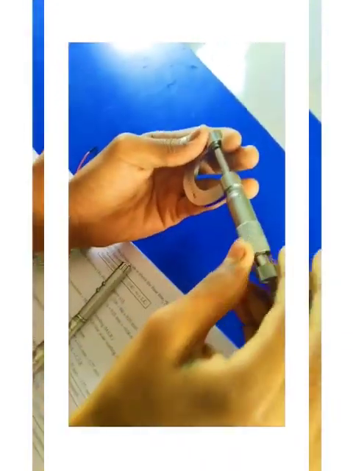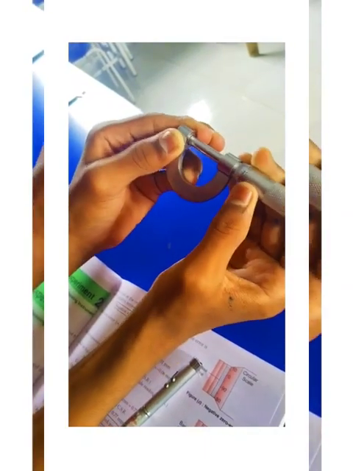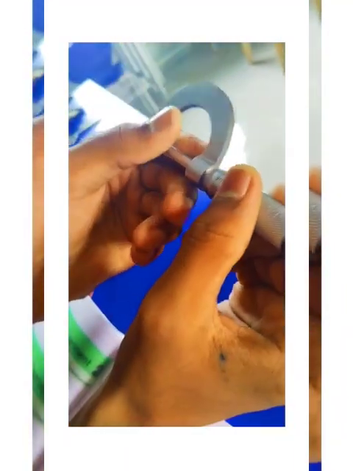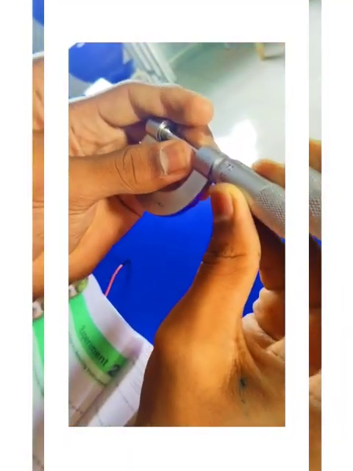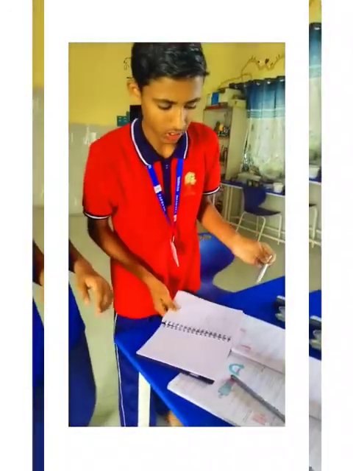Before starting the measurement, we first need to check if there is zero error in this screw gauge. For that, we place the screw against the stud so that they coincide, and then we check. Here the MSR 0 is not coinciding with the 0 over here. So we have to see the coinciding division. It is around 67, 0.67 mm. So this will be our negative zero error. We'll be noting it down.